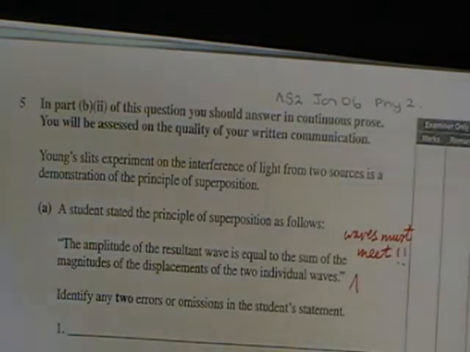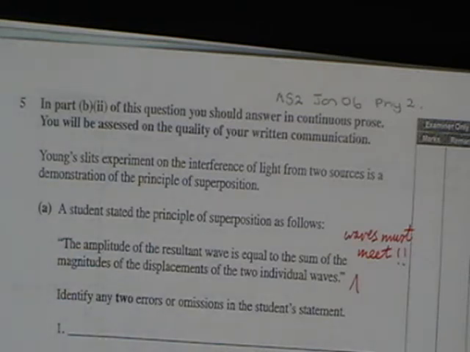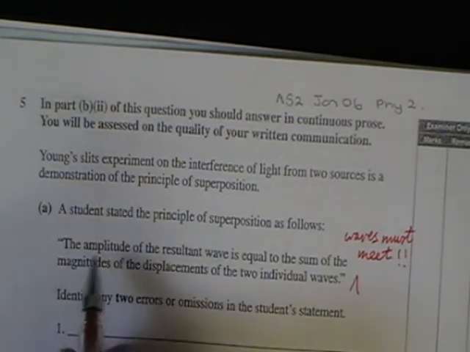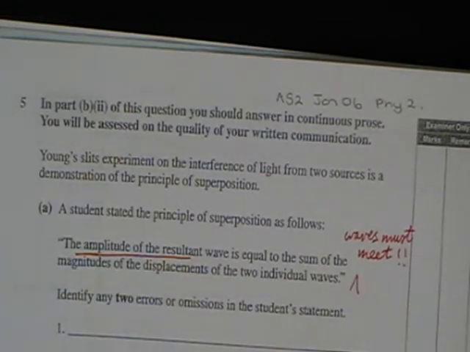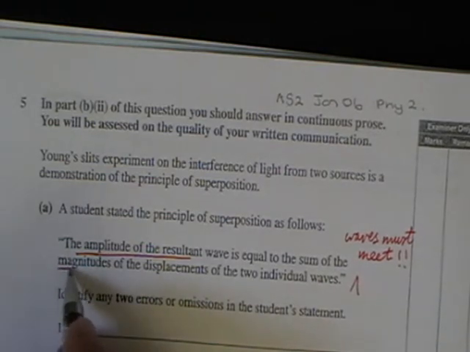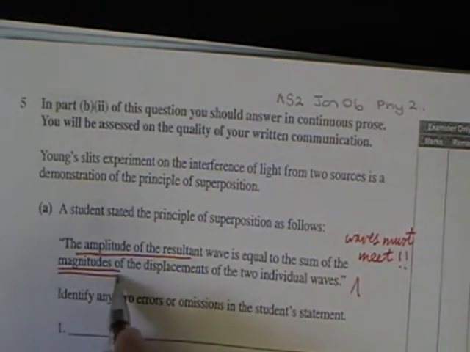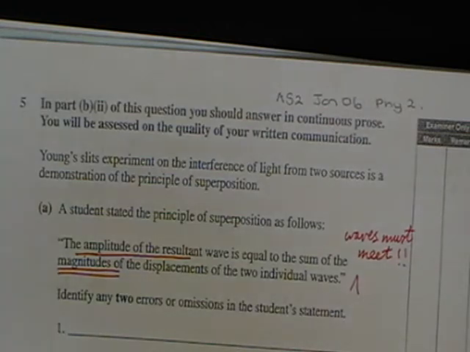So the student should have stated that when 2 waves meet, or 2 waves overlap, 2 waves come together, then he would go on to state the principle of superposition. But within the statement itself, the amplitude of the resultant wave, that amplitude is incorrect, and that should be replaced by the displacement of the resultant waves. Amplitude, remember, is the total displacement, and so can't vary, so the displacement of the resultant waves is what it should be, and then is equal to the sum of the magnitudes of the displacements. That again is wrong. That should be is equal to the algebraic sum of the displacements.